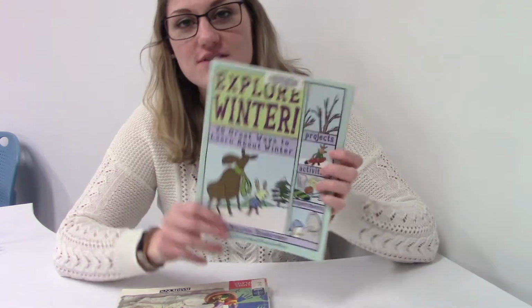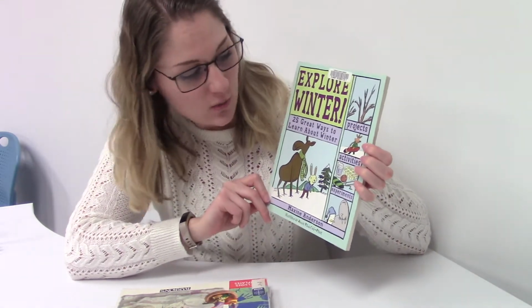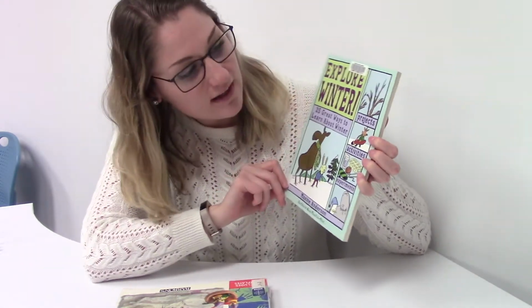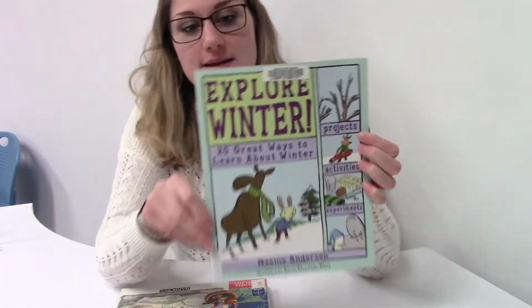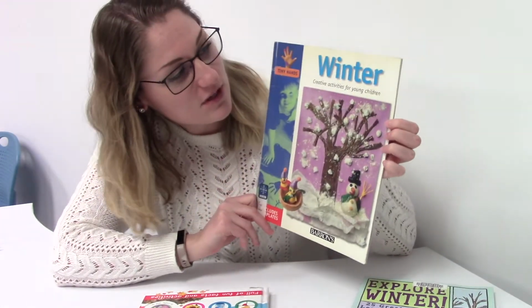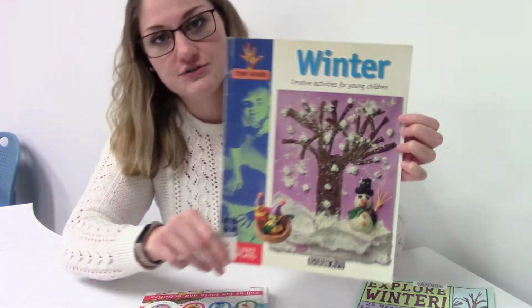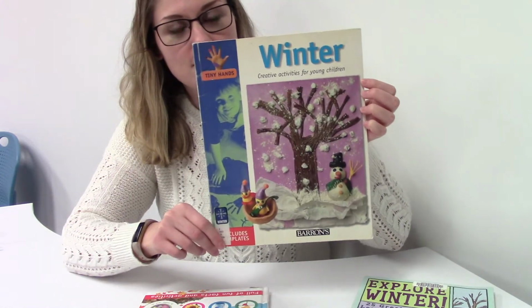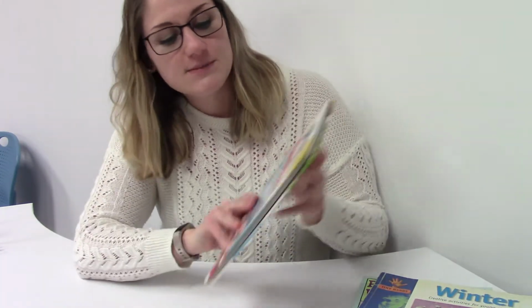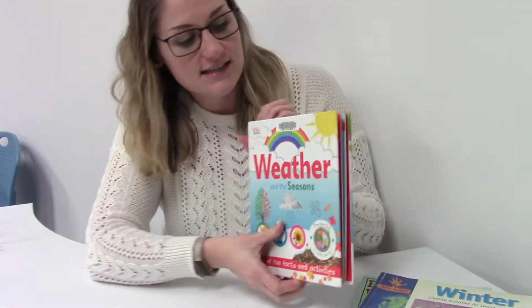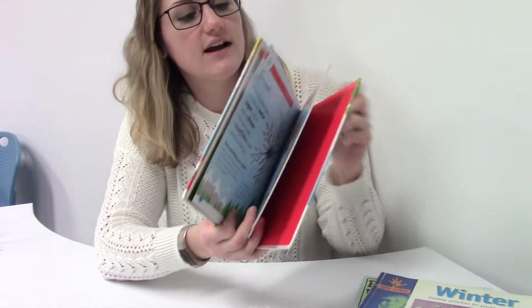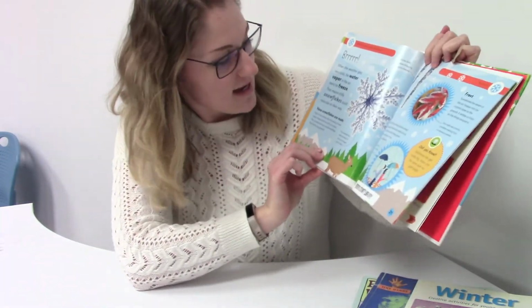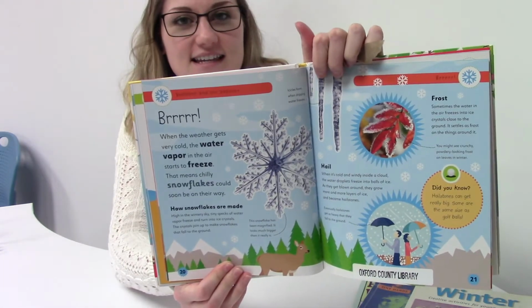If you're looking for some wintry books for some home reading, check out this book, Explore Winter, 25 Great Ways to Learn About Winter. It has projects, activities, and experiments. There's also this book called Winter, Creative Activities for Young Children, full of different wintry themed craft projects that you can do from home. Or this book called Weather and the Seasons. This has all the seasons and all different kinds of weather in it. But there's a page here all about ice and different things like that.